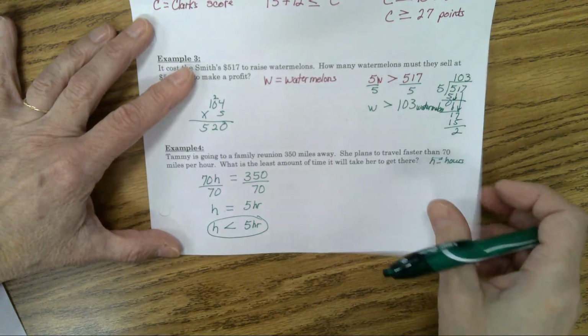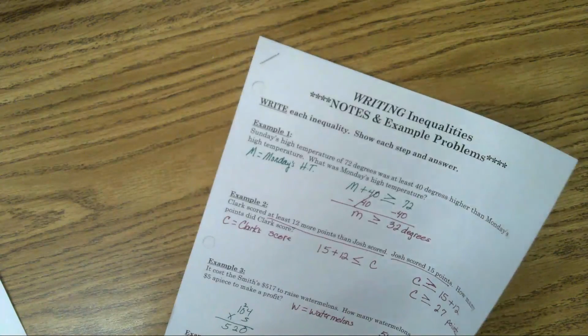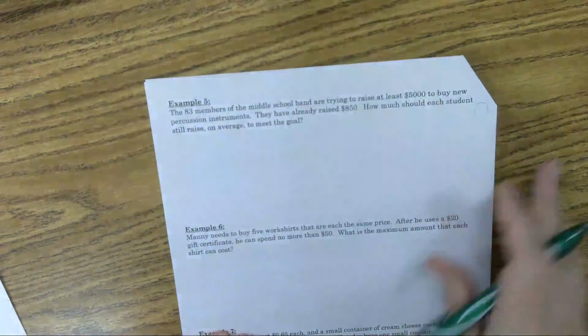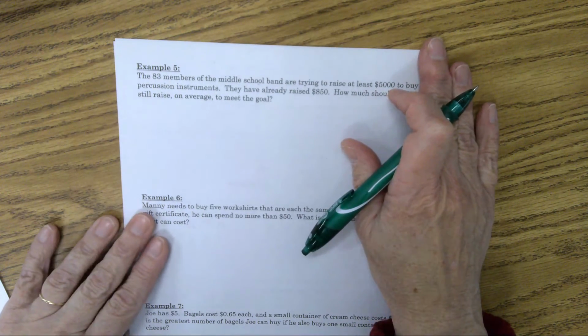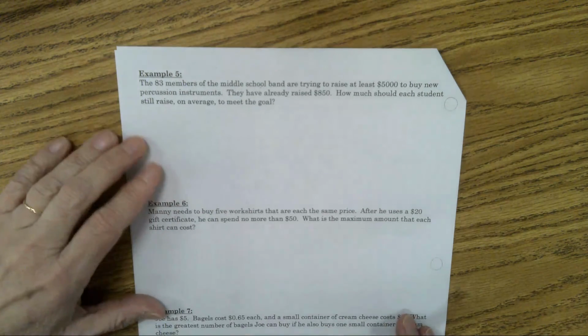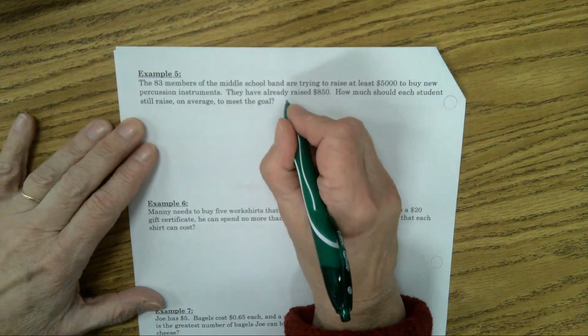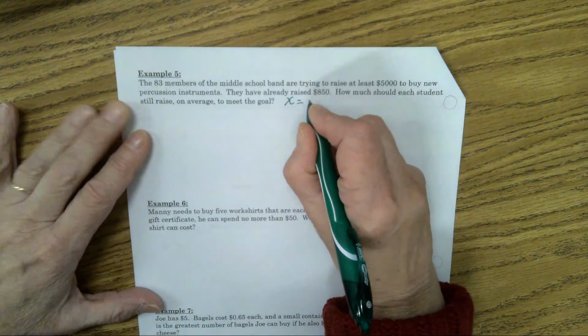Now let's go to the next page. We have, I think, 3 more examples. All right. The 83 members of the middle school band are trying to raise at least $5,000 to buy new percussion instruments. They have already raised $850. How much should each student raise on average to meet the goal? Okay, I have to define a variable. I'm going to use X this time equals band members.